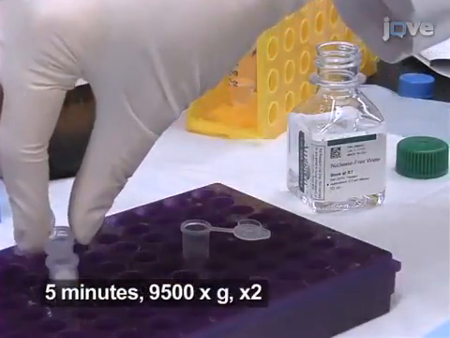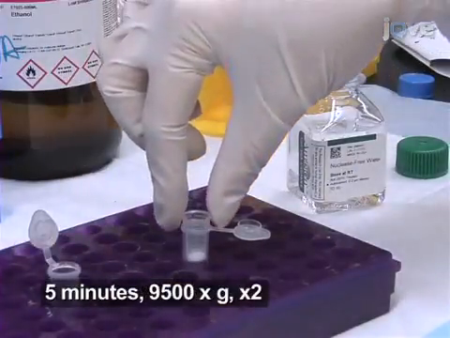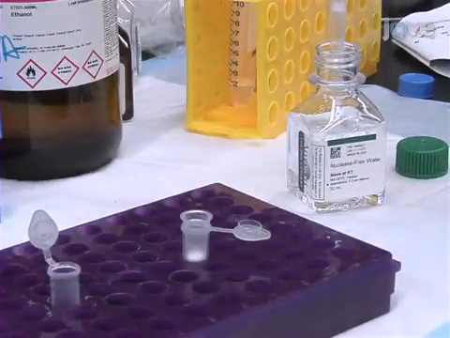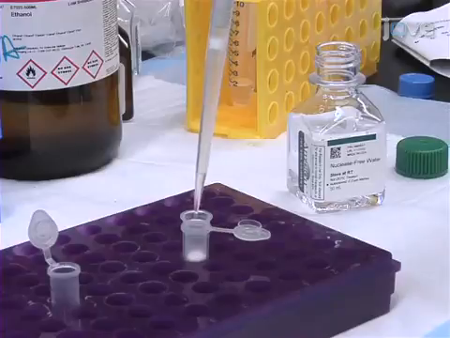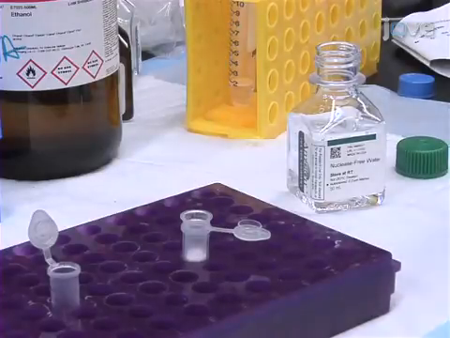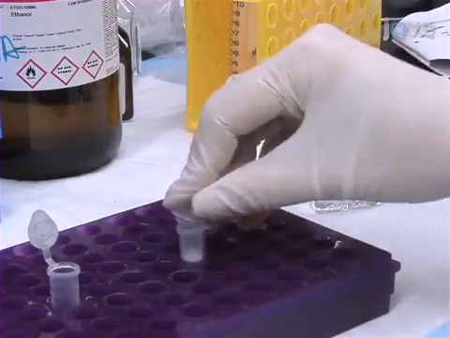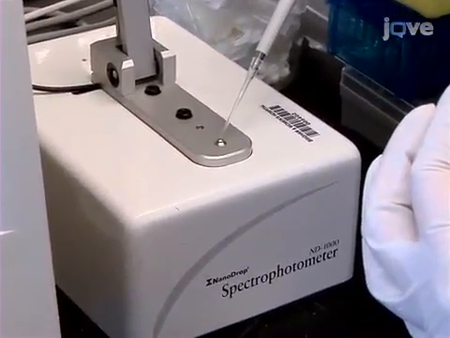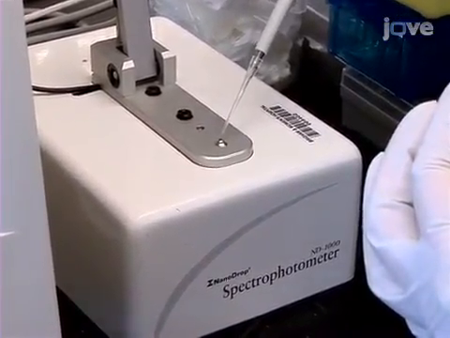After washing the cartridge 2 more times with 500 microliters of wash solution 2 from the Nirvana kit, elute the RNA from the cartridge with 60 microliters of preheated nuclease-free water. Finally, use a nanodrop spectrophotometer to assess the purity and quantity of the RNA.